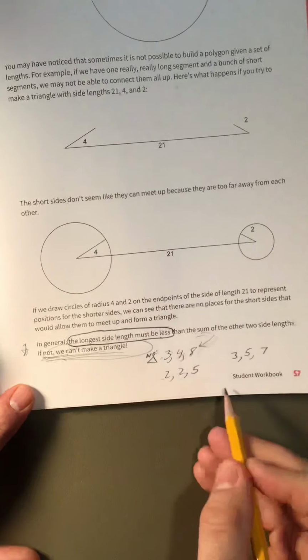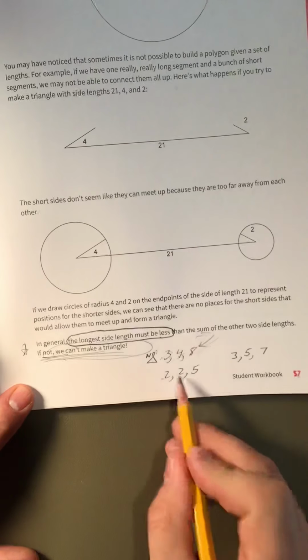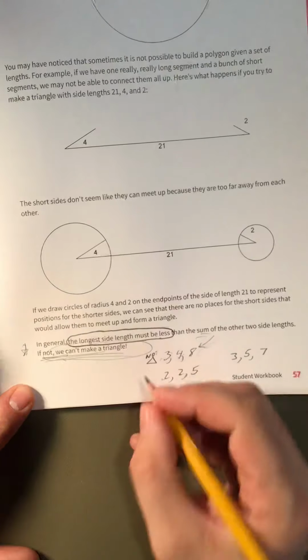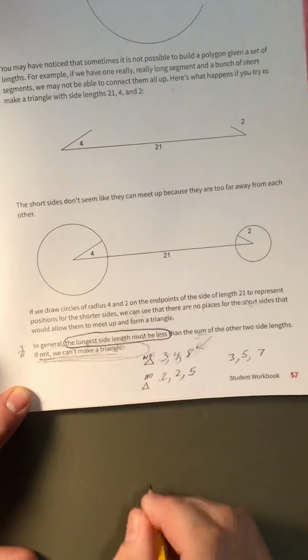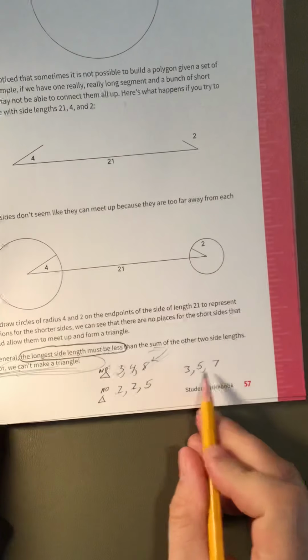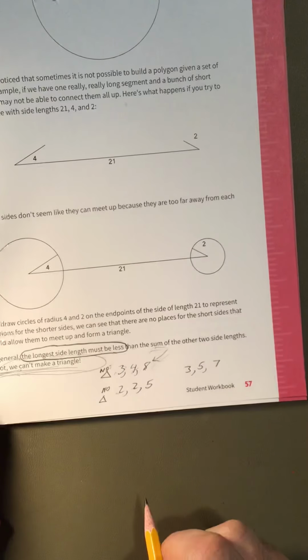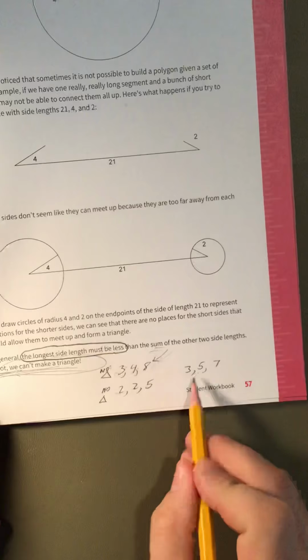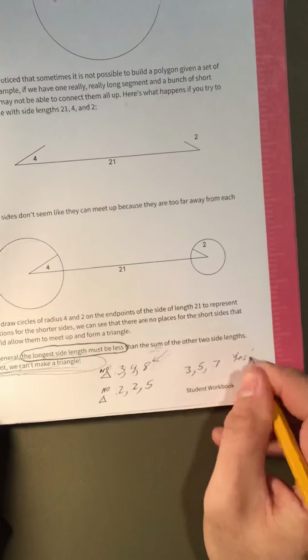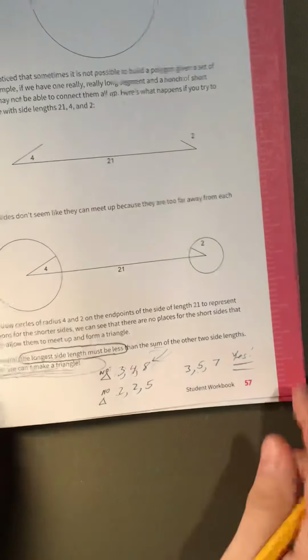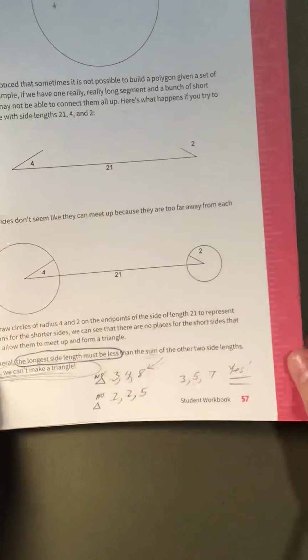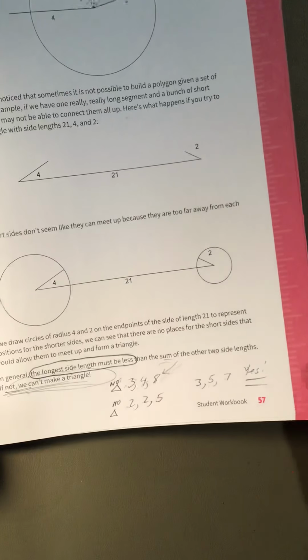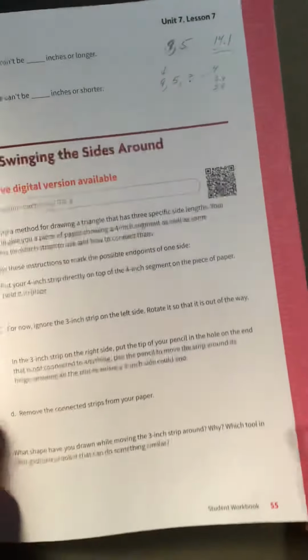How about 2, 2, 5? 2 plus 2 is 4. Is 5 less than 4? It is not, so no triangle. 3, 5, 7. Does that make a triangle? What's 3 plus 5? It's 8. Is 7 less than 8? Yes, it is. So this one will make a triangle. Make sure you have that in your notes. That's going to be key on whether you can make a triangle or not.